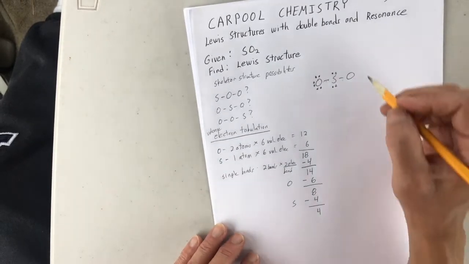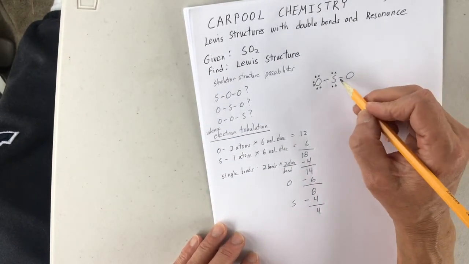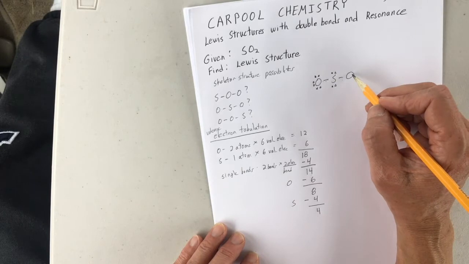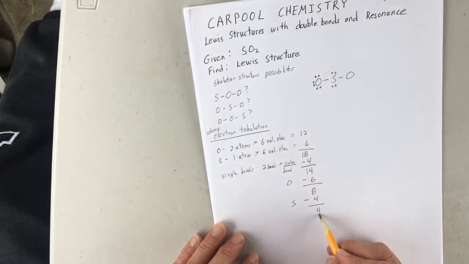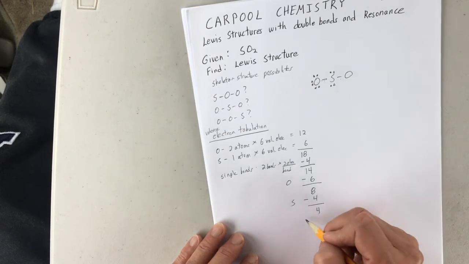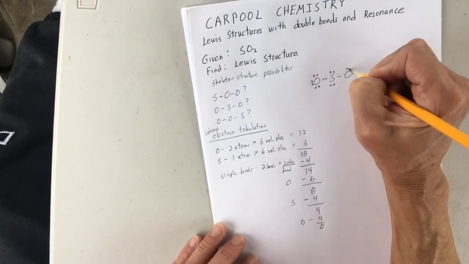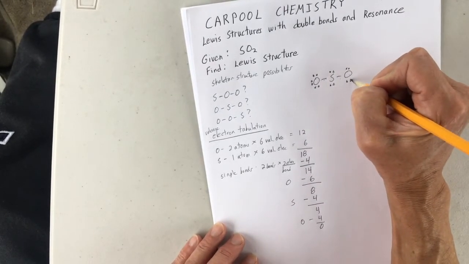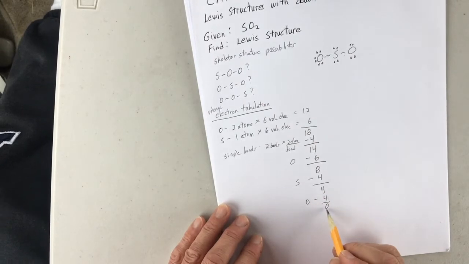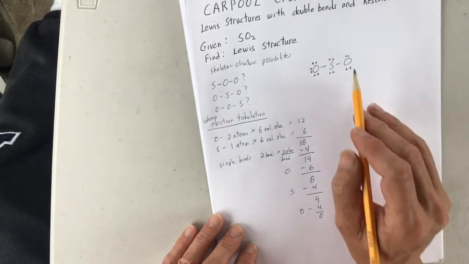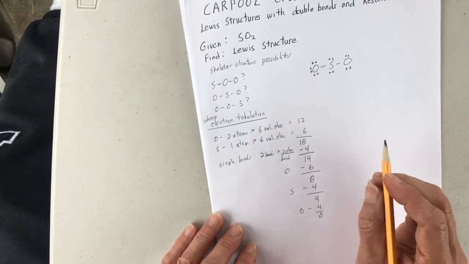4 left over. This oxygen over here has 2. It needs a total of 8. That means it needs 6 more. But do we have 6 more to give to it? No, we don't. We only have 4. So let's at least give it those 4. 1, 2, 3, 4. And we subtracted it down over here, leaving us with a 0. So these are all the electrons that we have to work with.